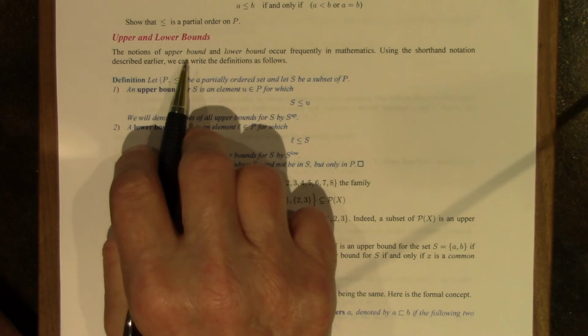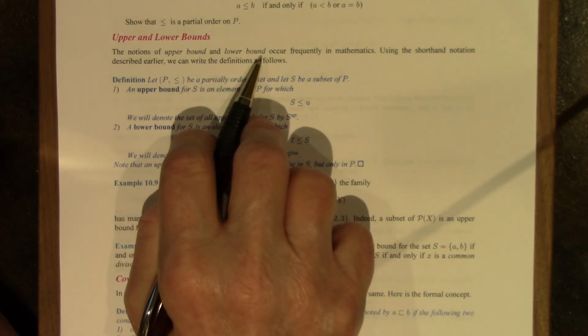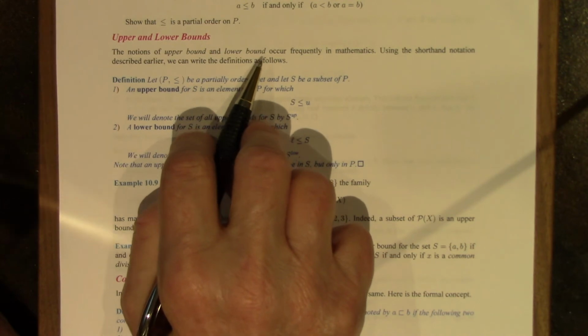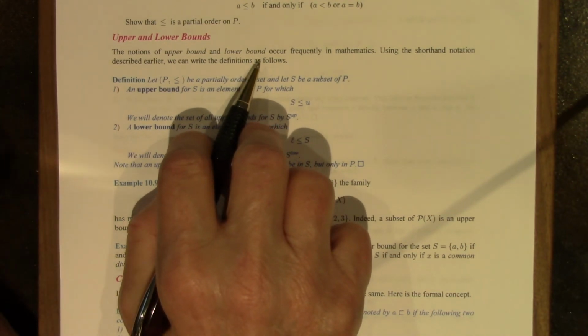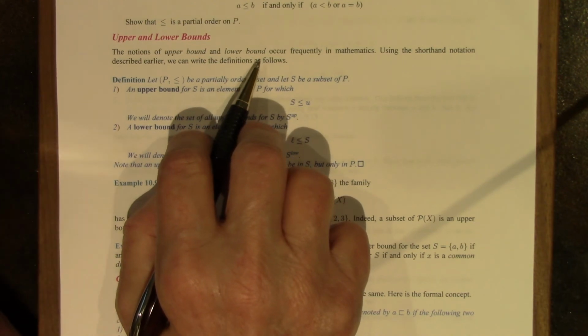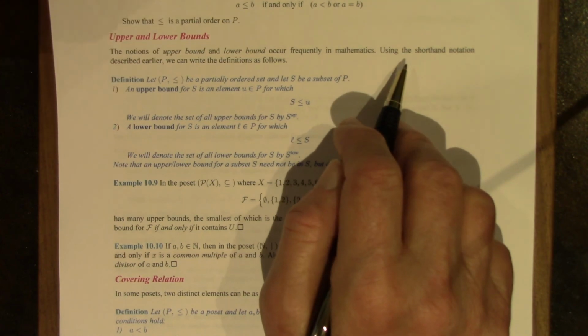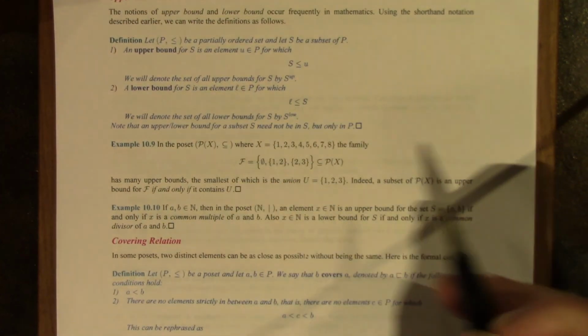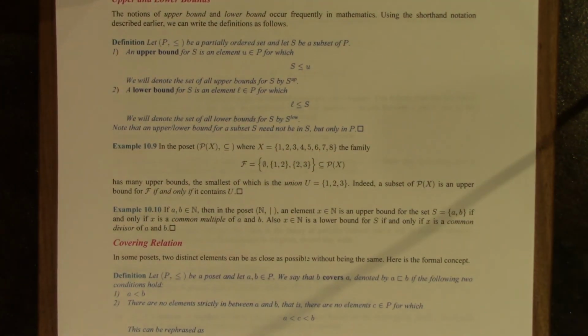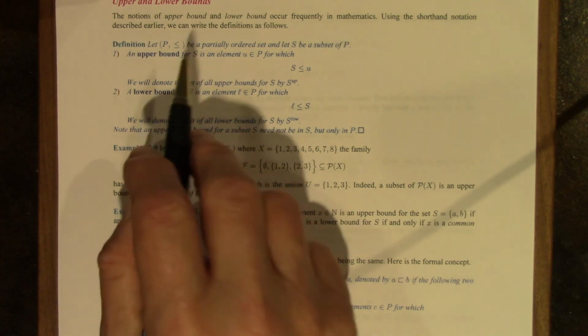The notion of bounds, upper bounds and lower bounds, in an ordered set occurs quite frequently in mathematics. You may have experienced some of that if you took calculus classes. And here's a case for this definition where we can get some advantage out of that extension of the order relation to subsets. It makes writing this definition simpler.